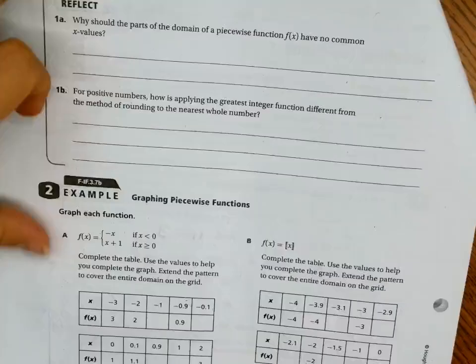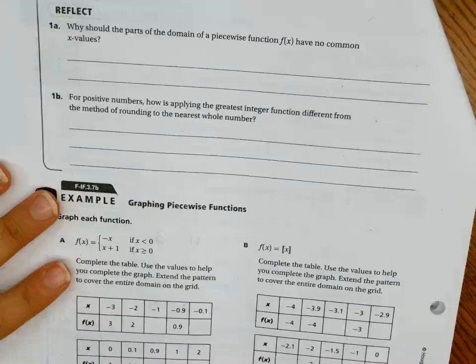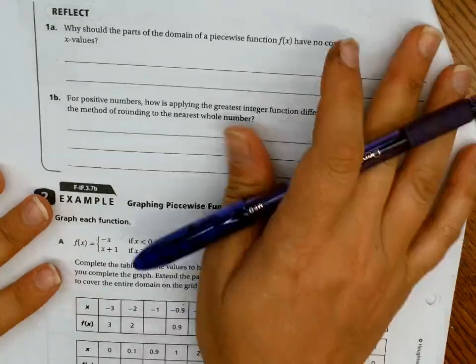Why should the parts of the domain of a piecewise function have no common x values?